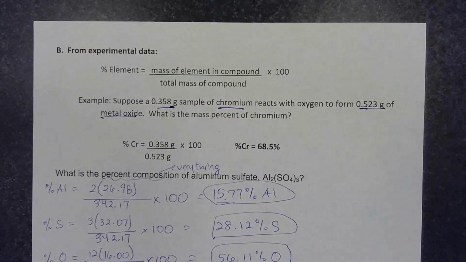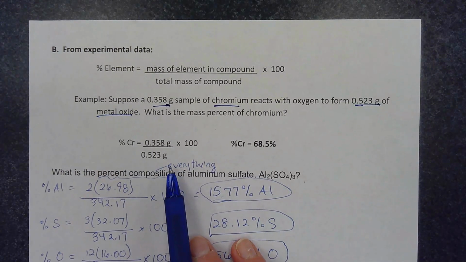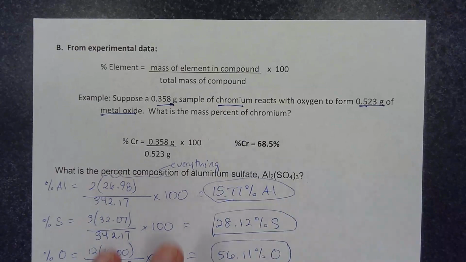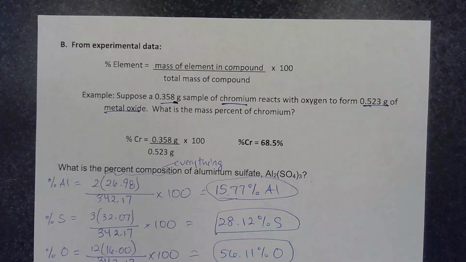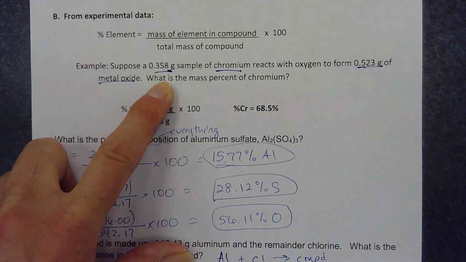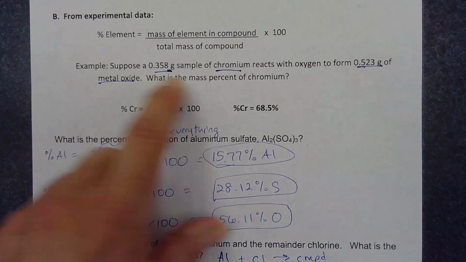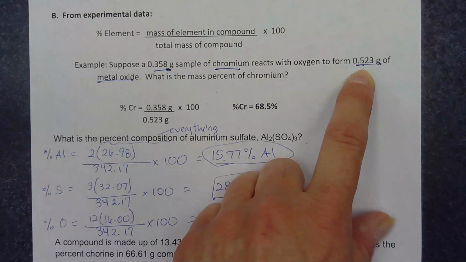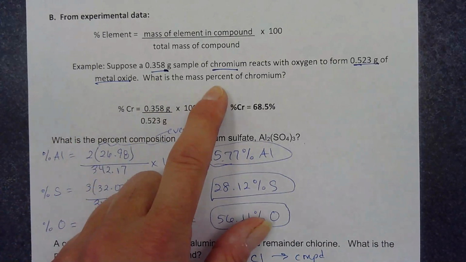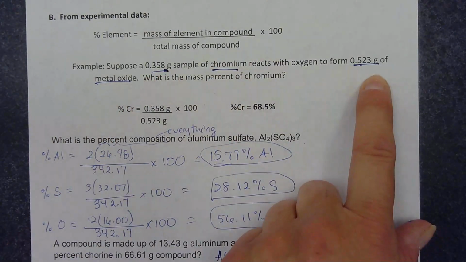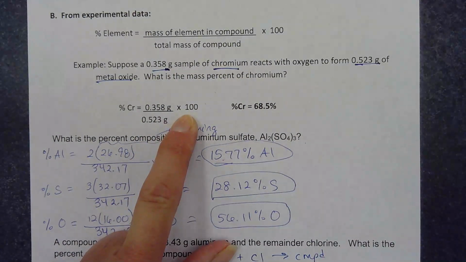There's another way to figure out percent composition, if I give you real numbers. Do you remember this? No, not on this. That is for empirical molecular formulas, where you assume 100. For percent composition, you can have actual data. So suppose 0.358 grams of a sample of chromium reacts with oxygen to form 0.523 grams of metal oxide. What is the mass percent of chromium? You take the actual amount of chromium, divide it by the actual amount of compound, times 100.